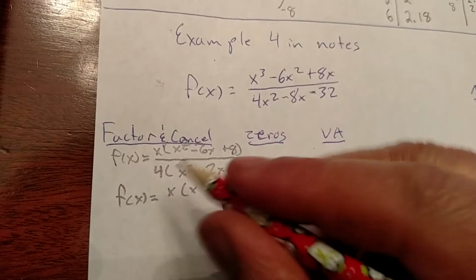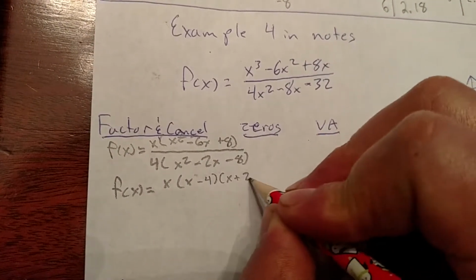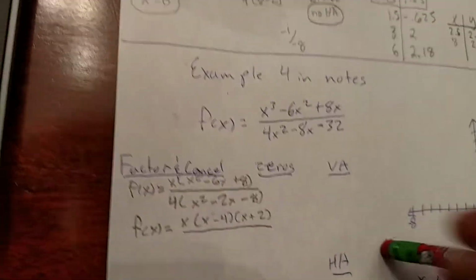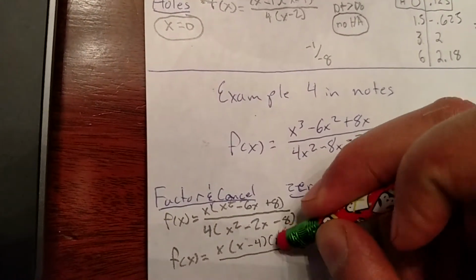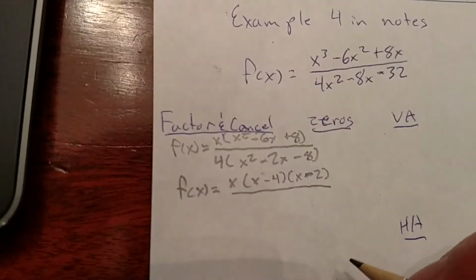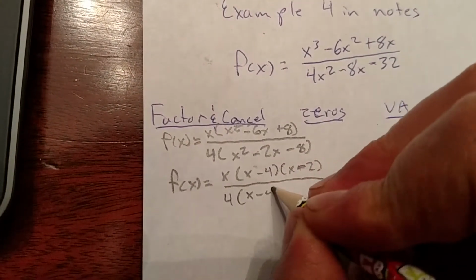So that's x minus 4, x plus 2. Oh, that's on the bottom. Doggone. On top, that's x minus 4 and x minus 2. Okay, so that's it on top. And then on the bottom, that's your x minus 4, x plus 2.